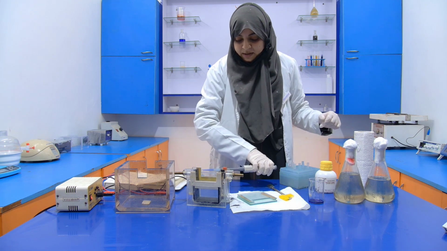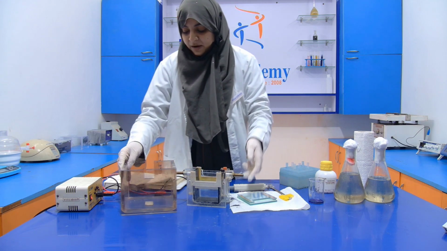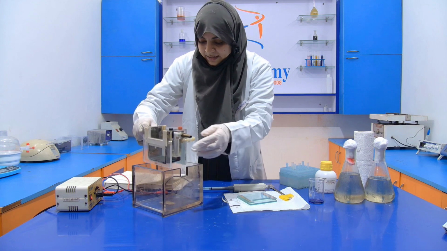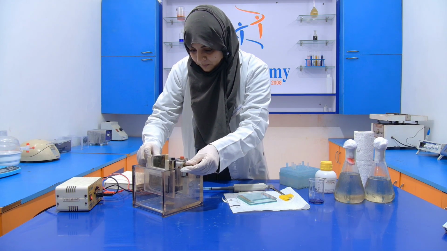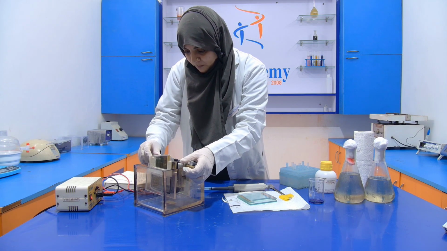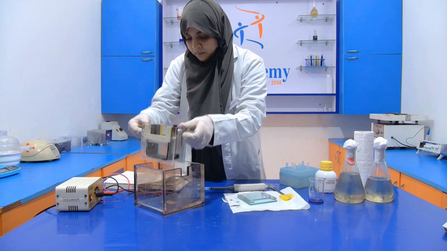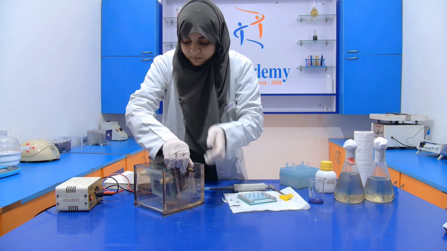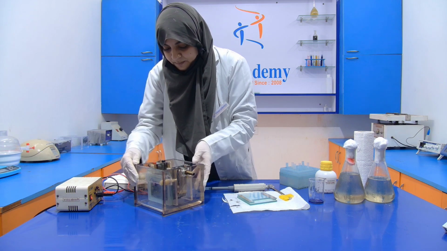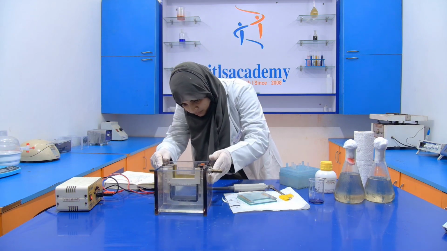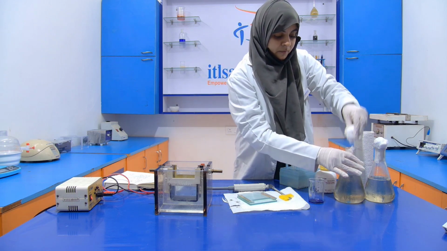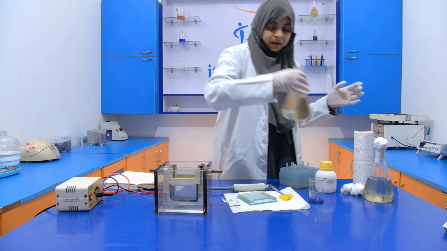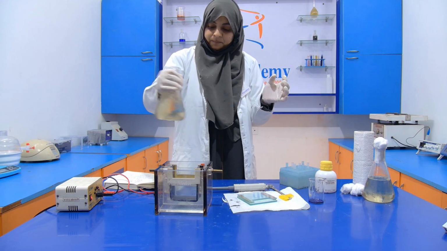Now after pouring the sample into the well, we have to put this casting frame inside the tank, like this. Now after that, we have to pour the running buffer into it.